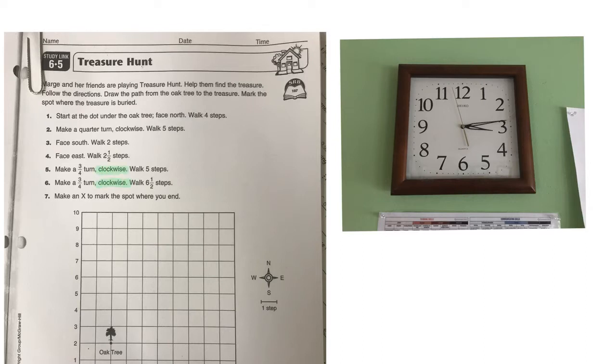So let's look at this clock over here. And all three hands of the clock turn the same way. They all turn in the same direction, which is this direction. They turn like this, and we call this clockwise.